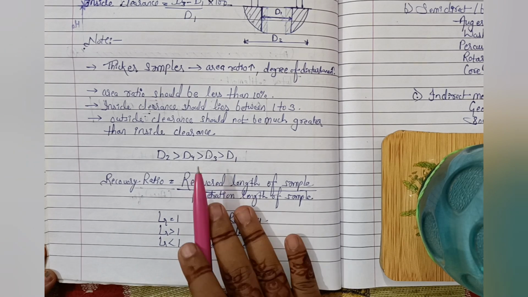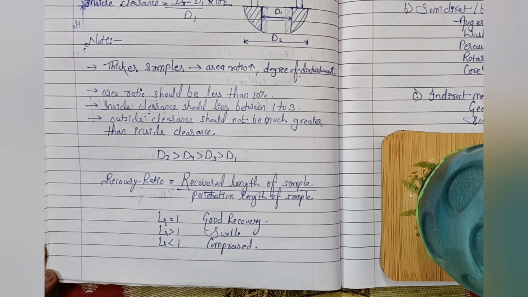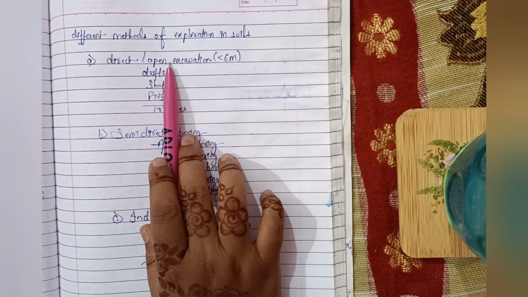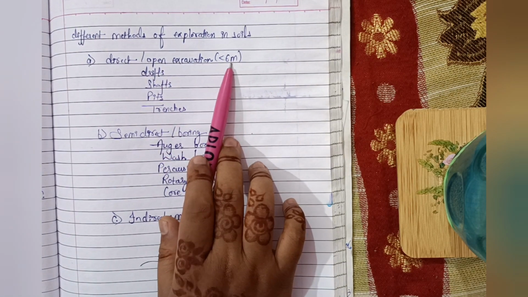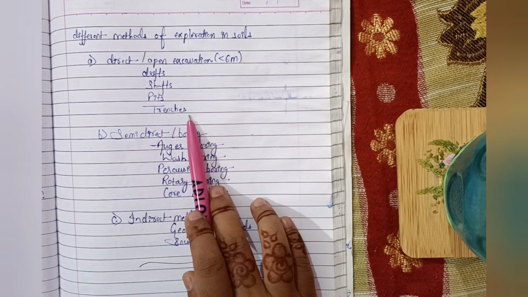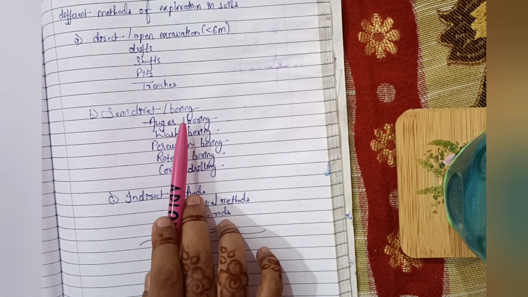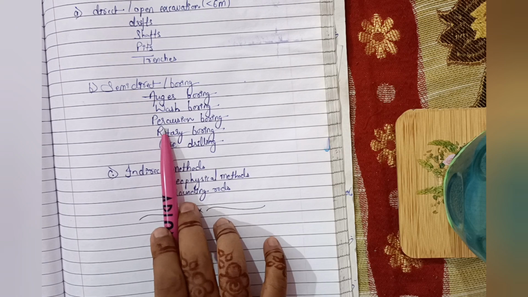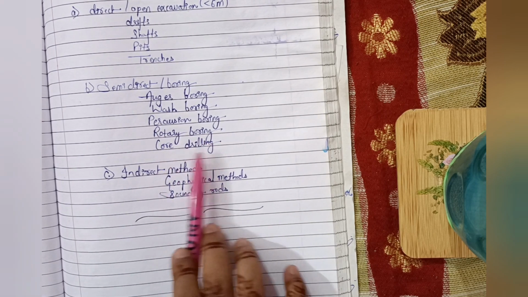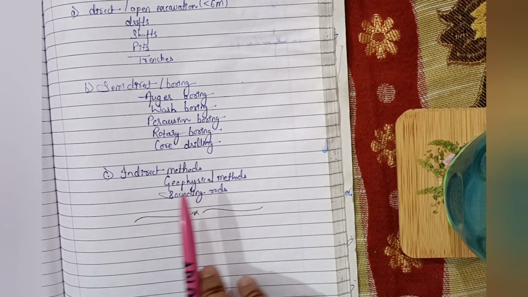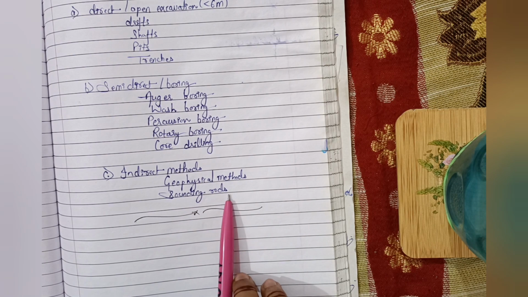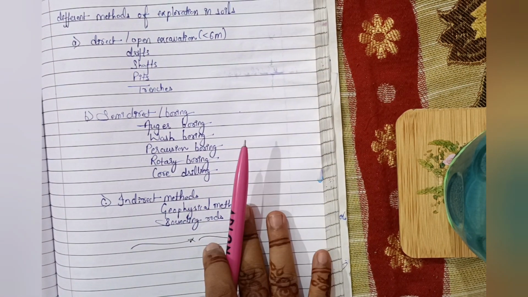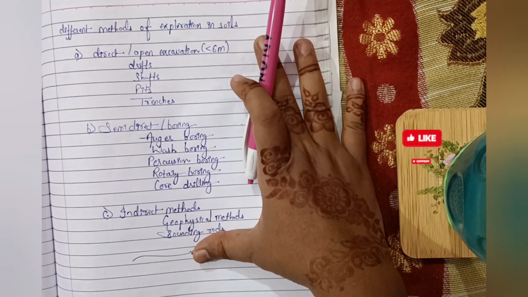Okay, now we will move ahead and see different methods of exploration of soil. So these are the different methods of exploration in soil. First is direct or open excavation for less than 6 meter depth, for drifts, shafts, pits and trenches. Okay, then the semi-direct method, or boring: first is auger boring, wash boring, percussion boring, rotary boring, core drilling. Okay, third one is the indirect method, that is geophysical method, sounding rods, etc. You can see all the theory from the book also. Okay, so this is theory that we are not going to cover in detail.